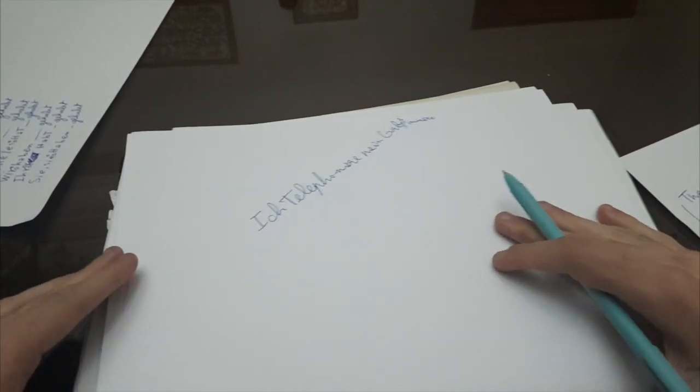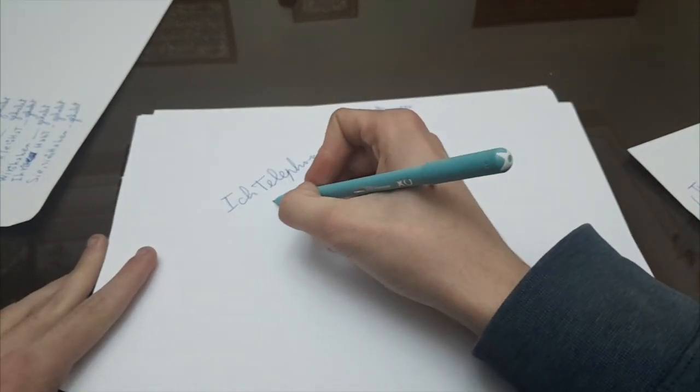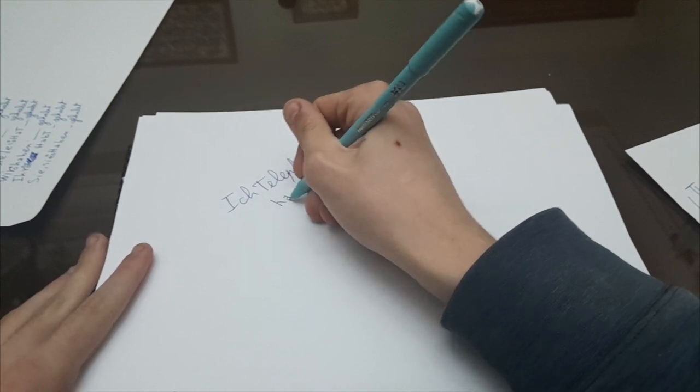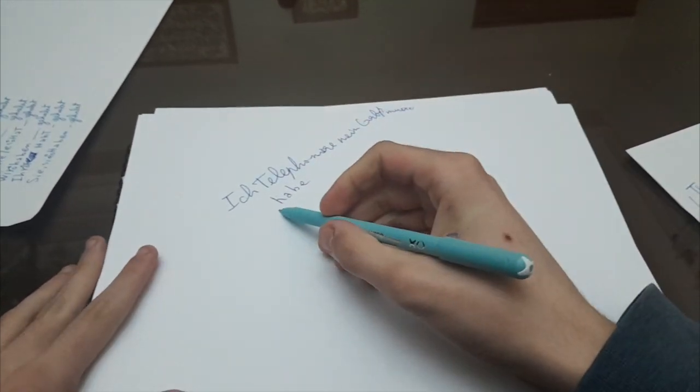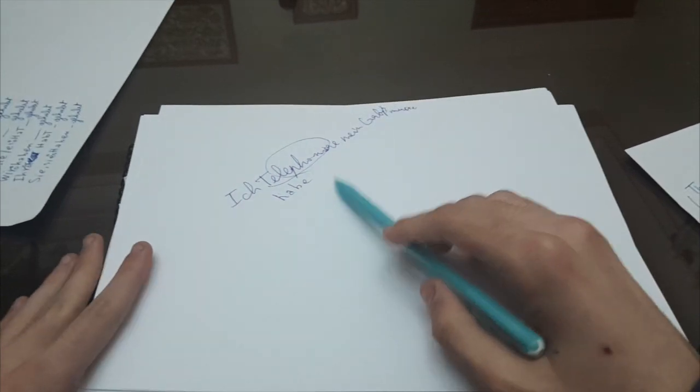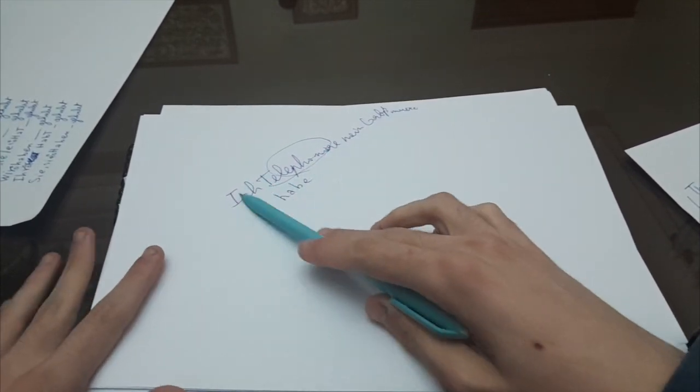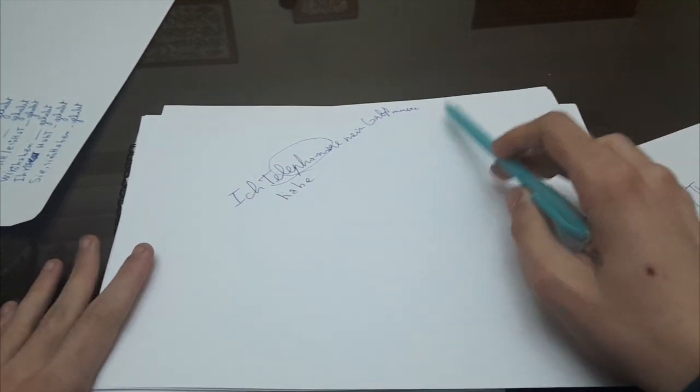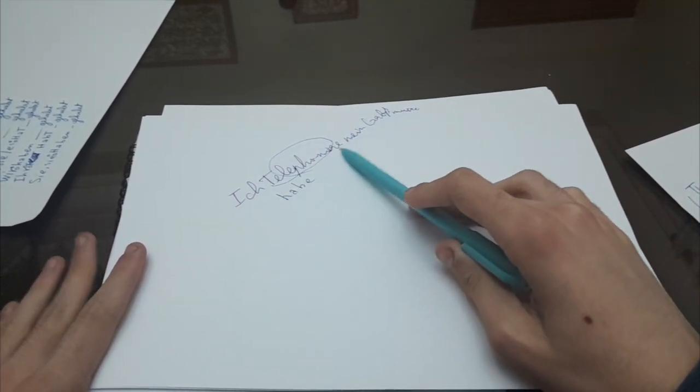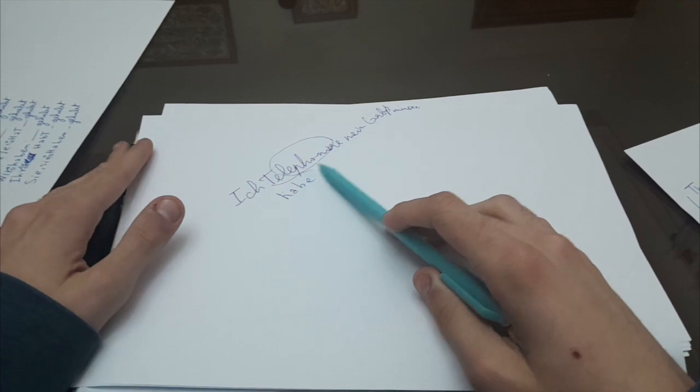When we conjugate that to the Perfekt, tell me what we said. Yes, we put habe. Ich habe, and we take this verb and we put it at the end. And as we said, the rule doesn't apply on French verbs, so we don't put the ge, we just put the t at the end. We just put telefoniert, not getelefoniert, and that's how we do it.